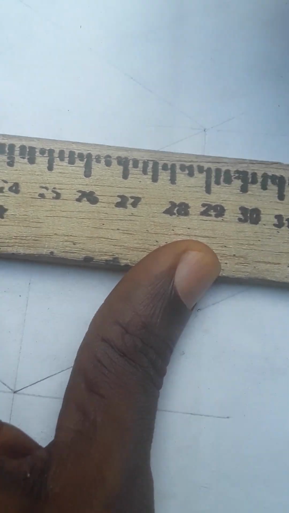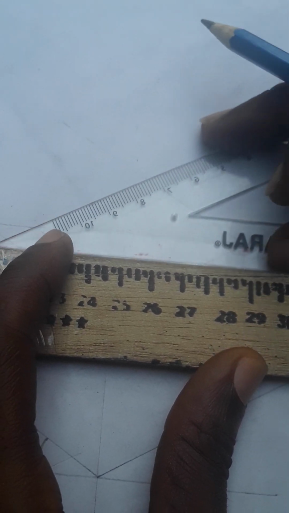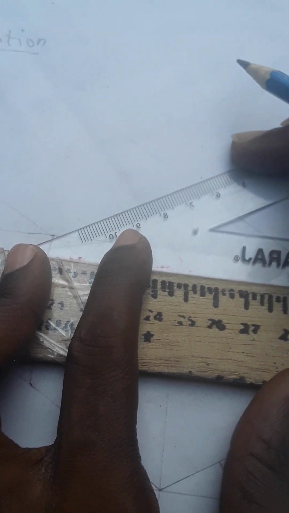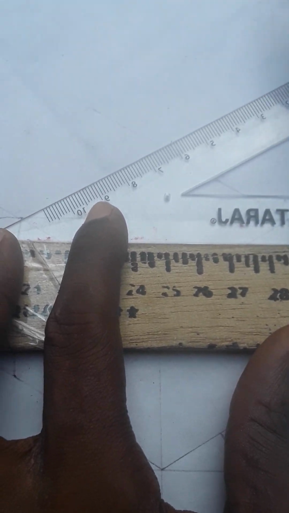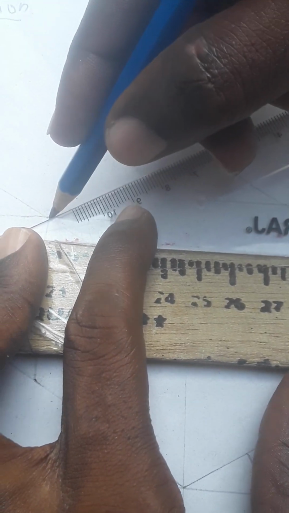Now, having done that, you turn up this other side. Remember, you're using this other one. Turn it the other side as well and draw this other receding line. You see the way I turned it around? So we draw another edge. This is also another 30 degrees.